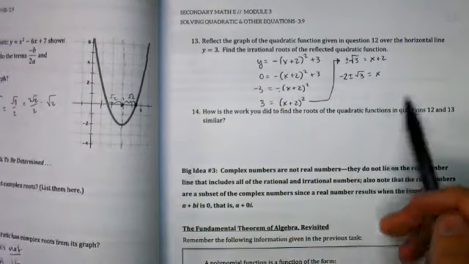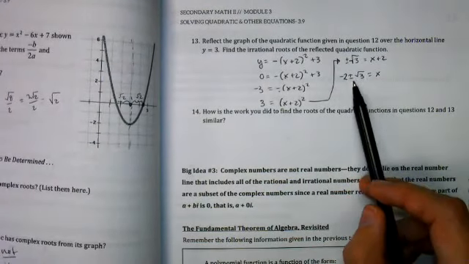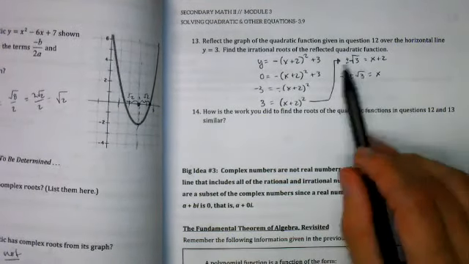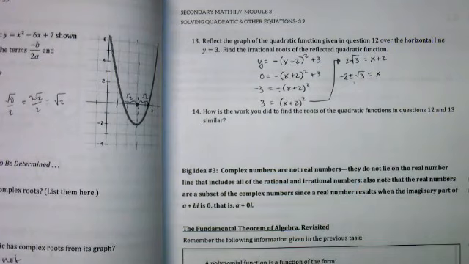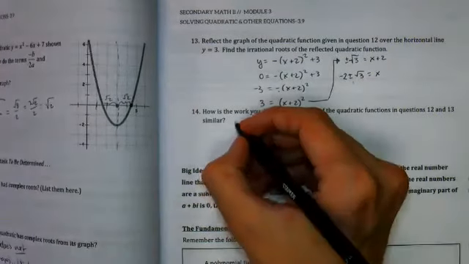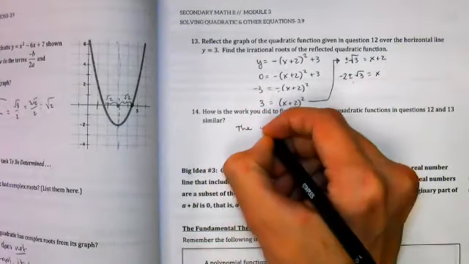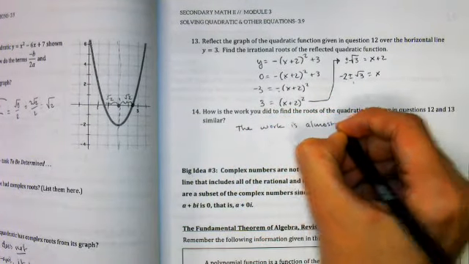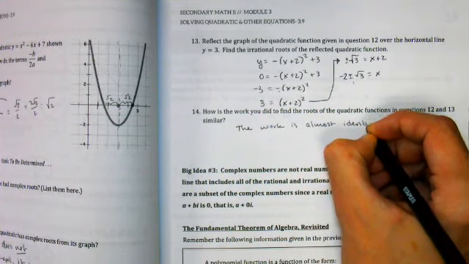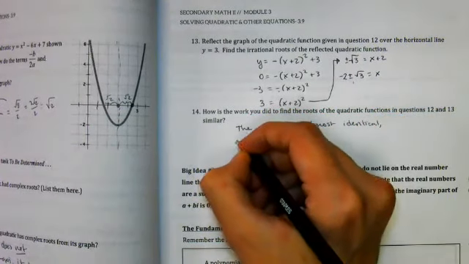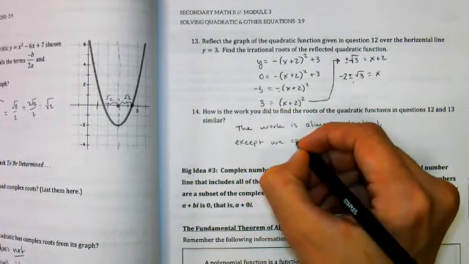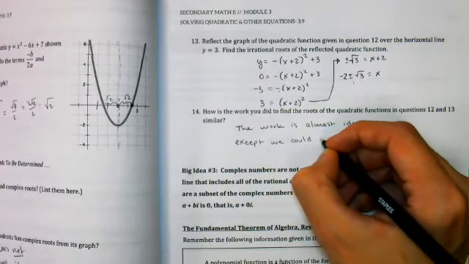So the only difference is that this one doesn't have an i and that one does, because this one does cross the x-axis and that other one did not. So the work is almost identical, except we could cancel the negative sign this time.